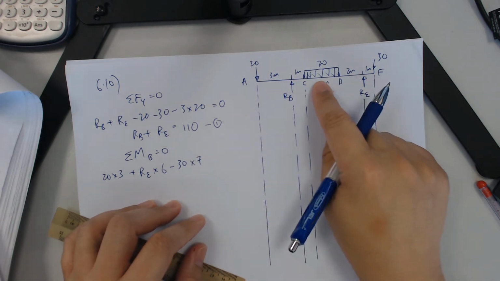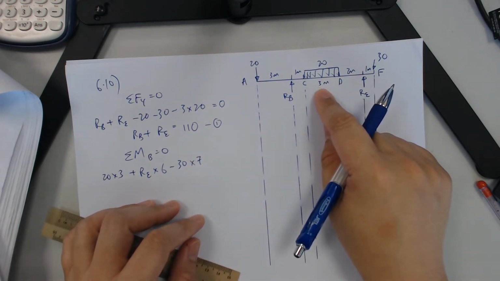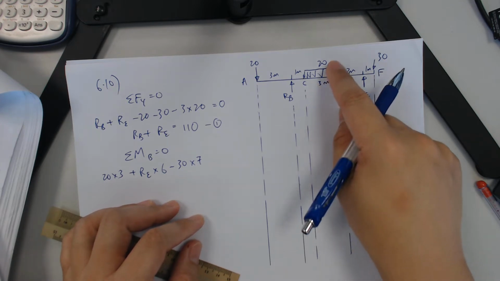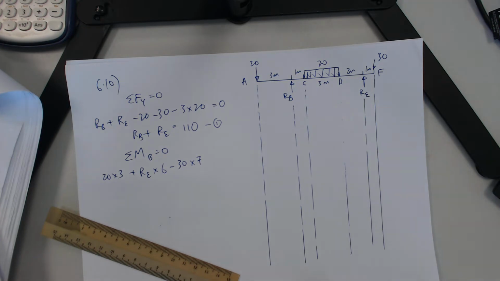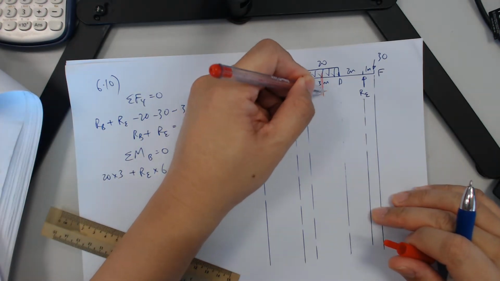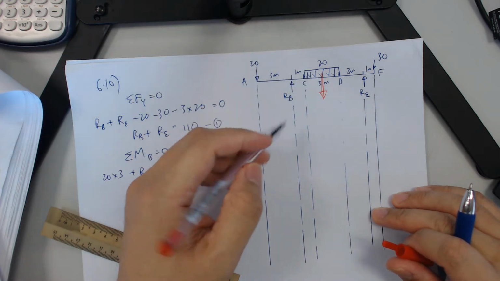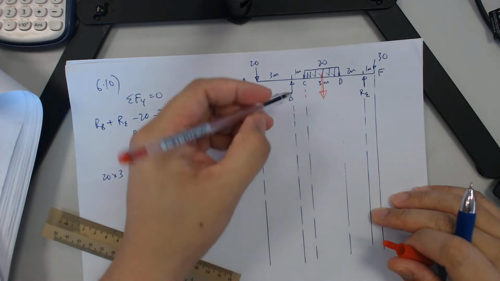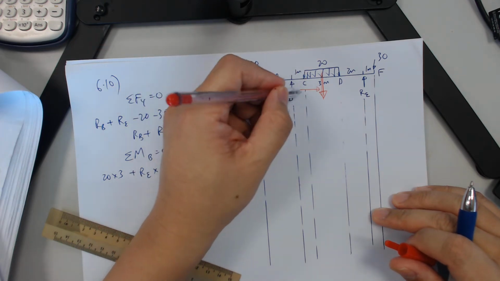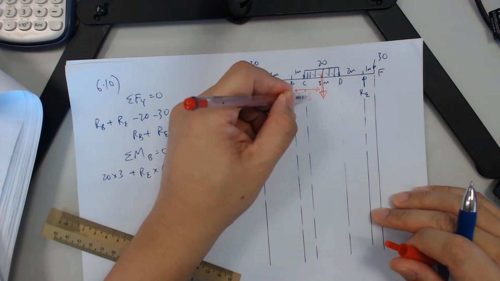Okay, the UDL will be represented by one single point load, of which the total is 3 times 20, acting at the center of the UDL, which is this location. Okay, how far away is it from B? This distance will be 2.5 meters.